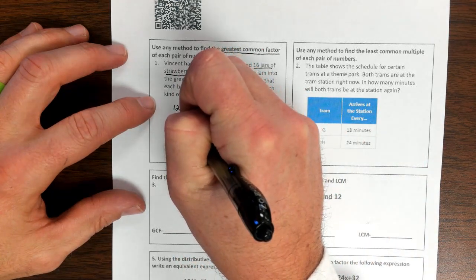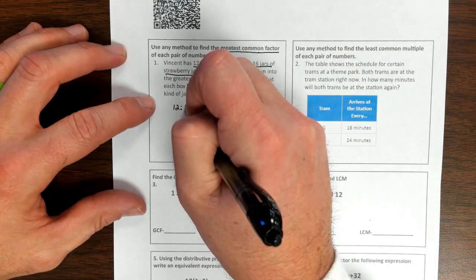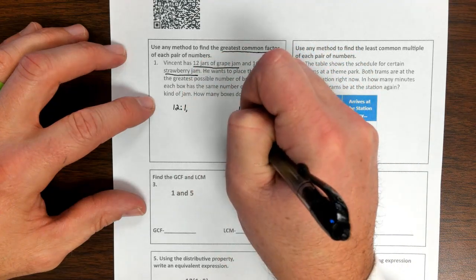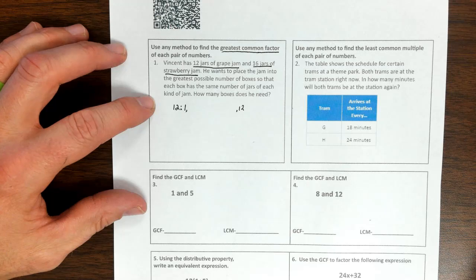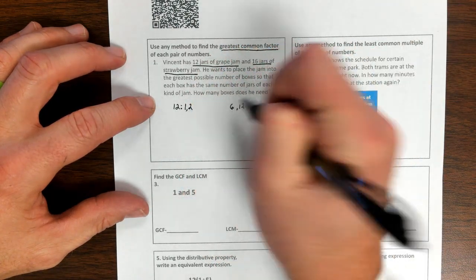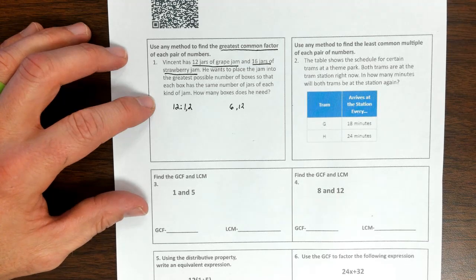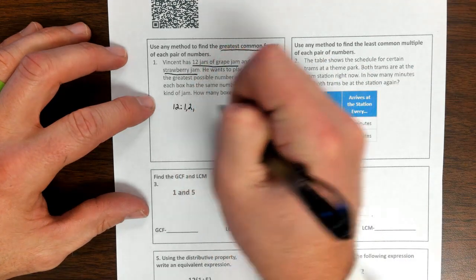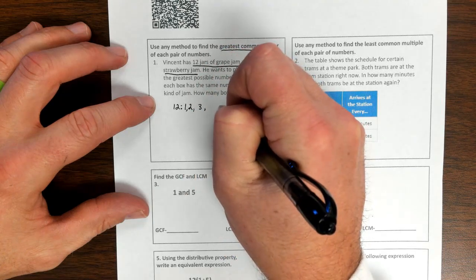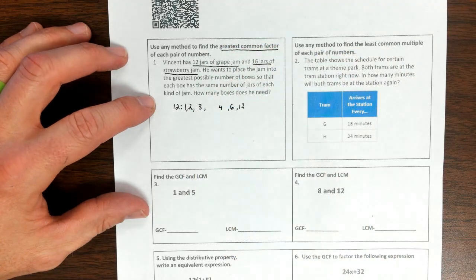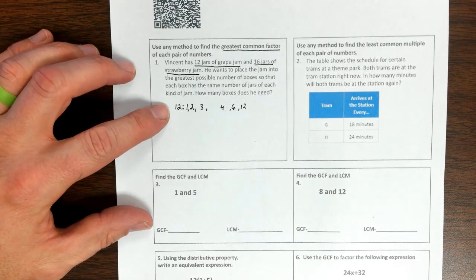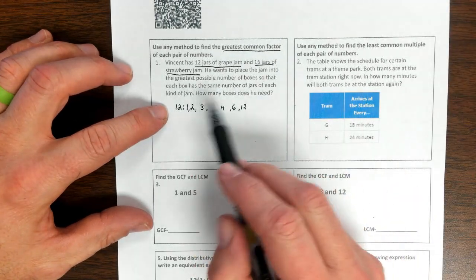We know that 1 and 12 multiply together to get 12. Then 2 times 6 multiplies to get 12. Then 3 times 4 multiplies to get 12. That is all the factors we get when we multiply to get to 12.